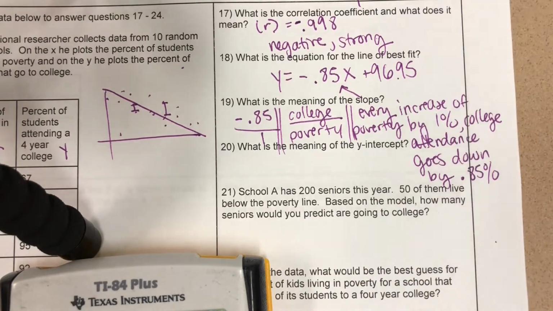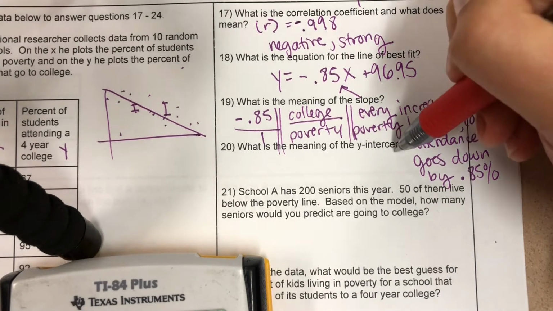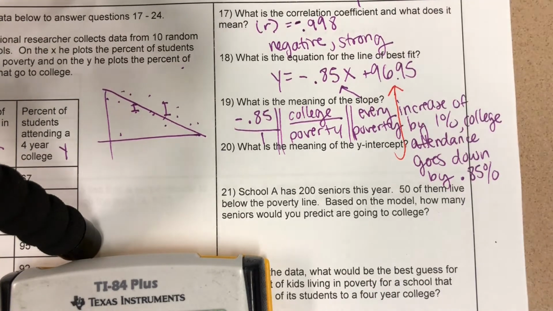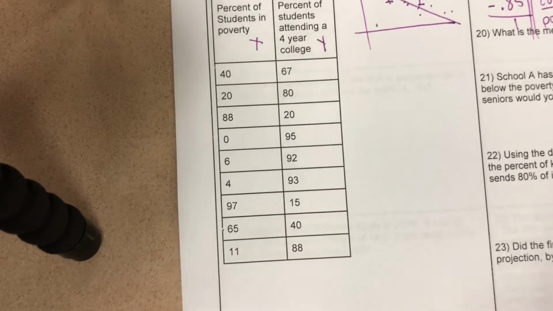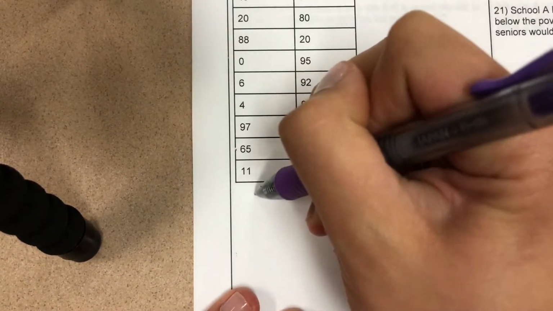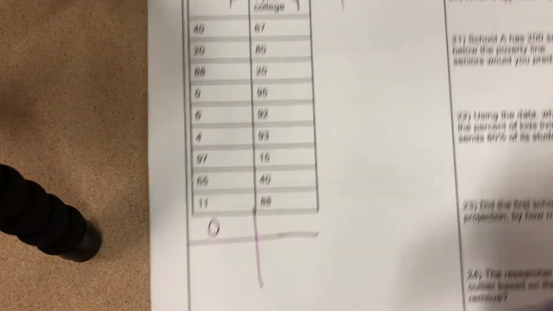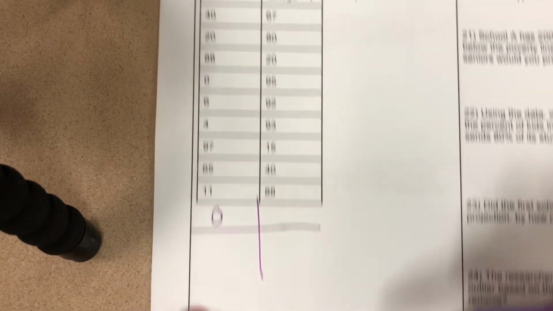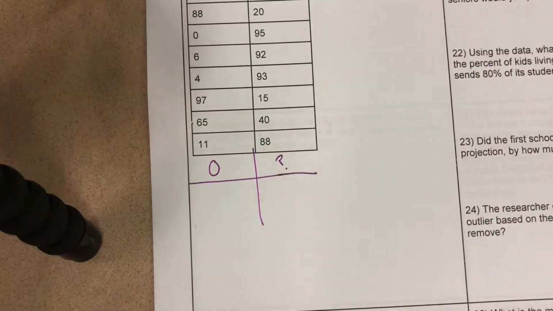Y-intercept, we know that the y-intercept is going to be this number, 96.95. So where is the y-intercept? Well, the y-intercept occurs when x equals 0. So it's basically asking if the percentage of students in poverty is 0, what would the percent of students attending a four-year college be? So this is the one that we're solving for.